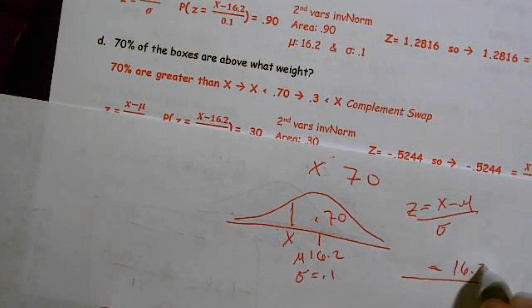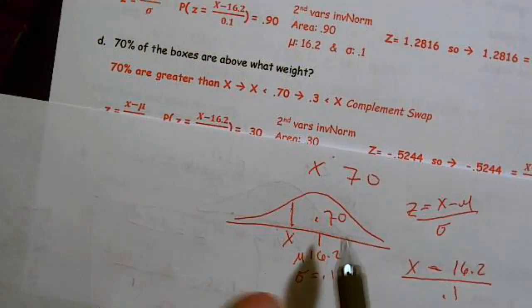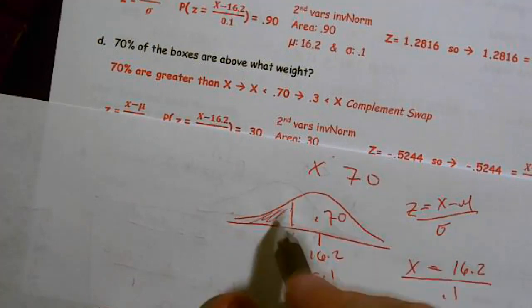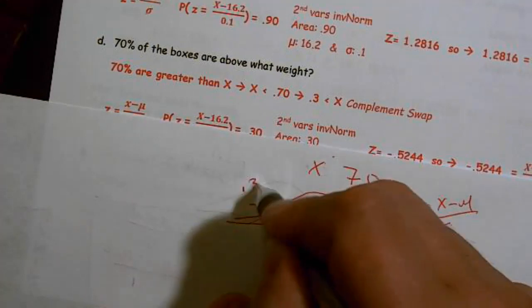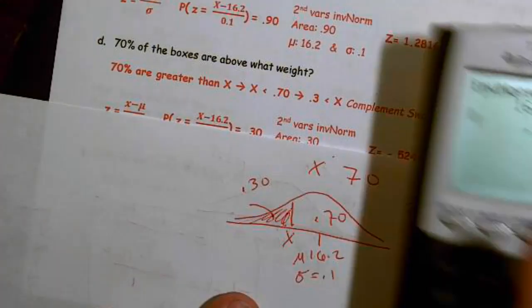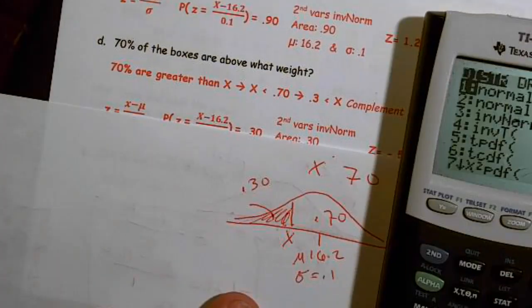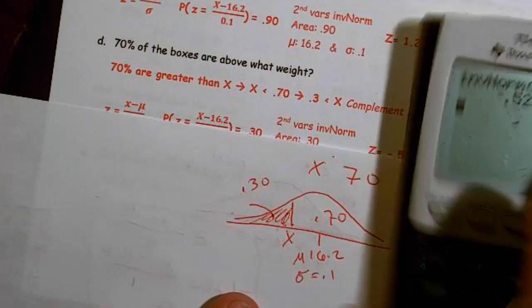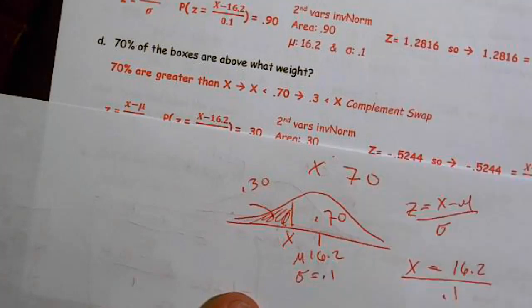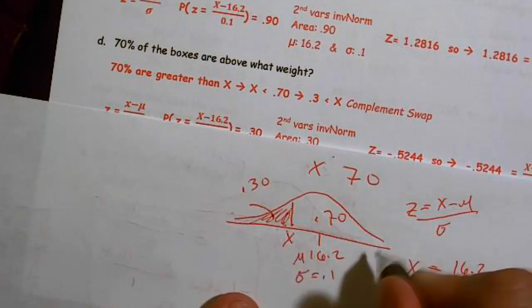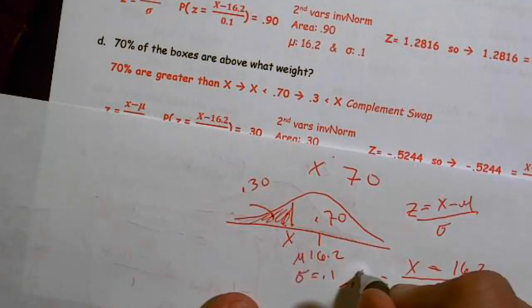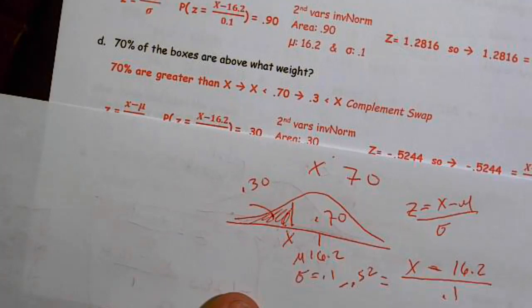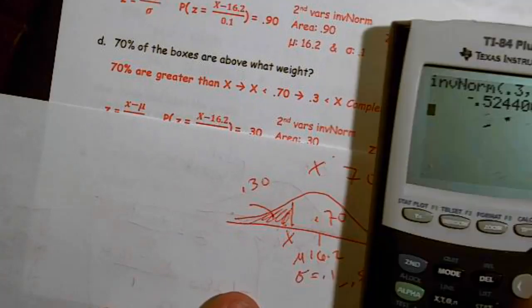This is 16.2, this is 0.1. We don't know X. And remember, the calculator is working left to right. So I need that 0.3. So I do a second vars inverse norm of 0.3, mean is 0, standard deviation 1. And that gives me a Z-score of negative 0.52. Rerun it.